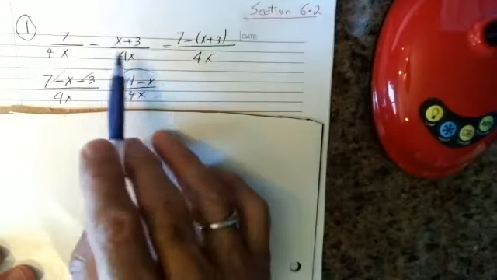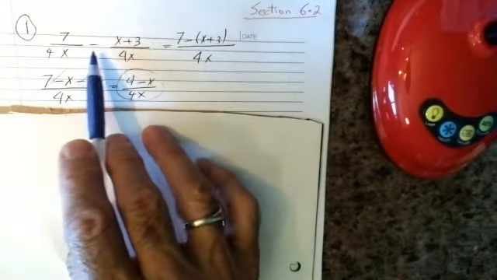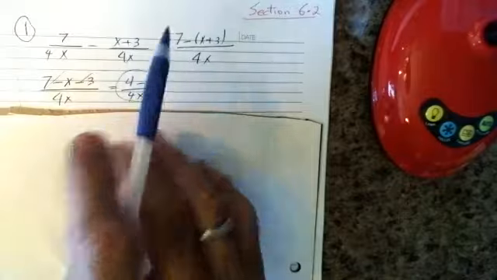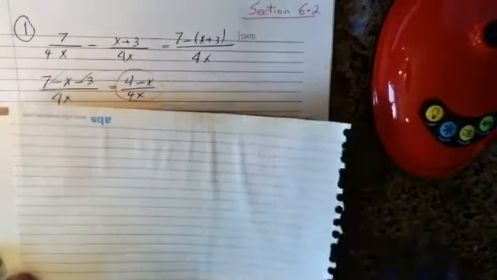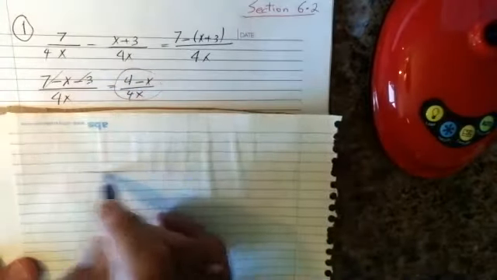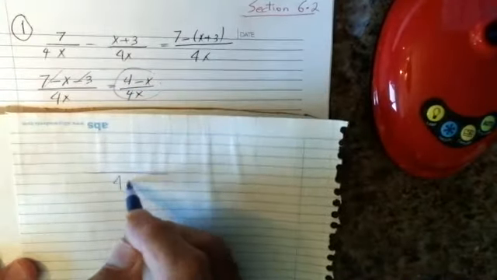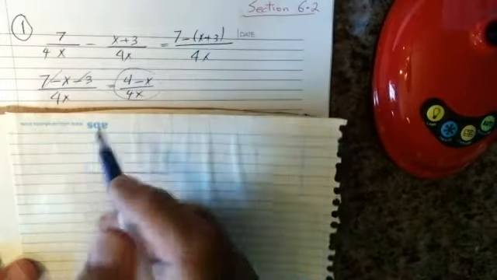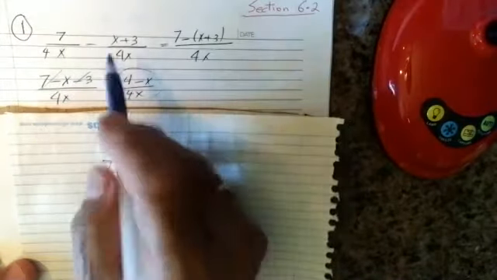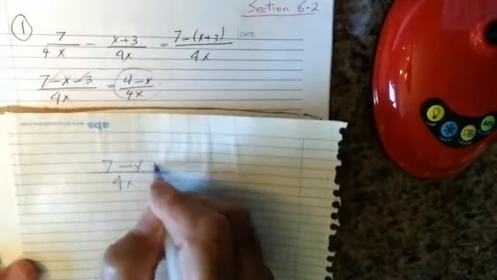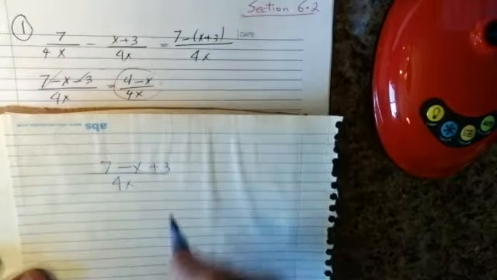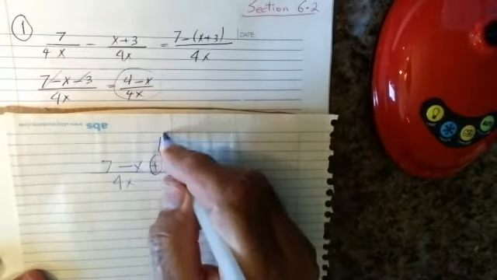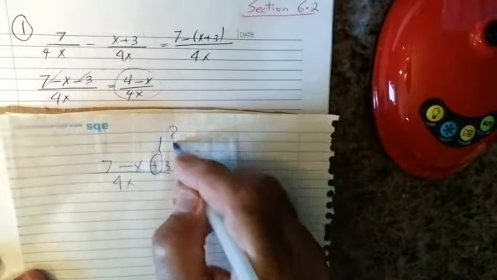You know, it happens that when students are working on a problem like that, they just say, okay, 4x is the denominator, and then they write it as 7 minus x plus 3. See? It's very important to remember this part. It's completely wrong.